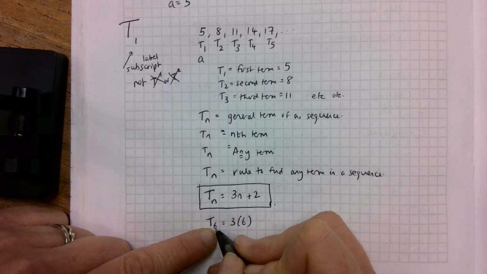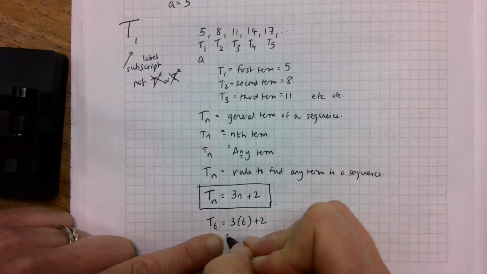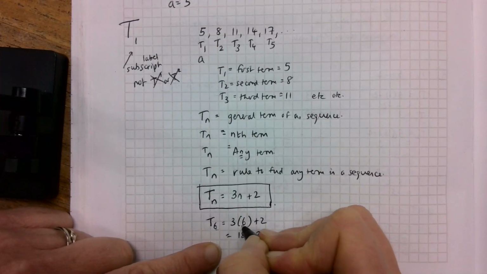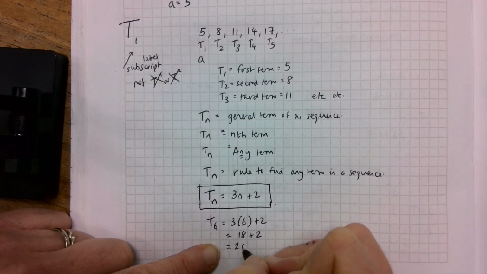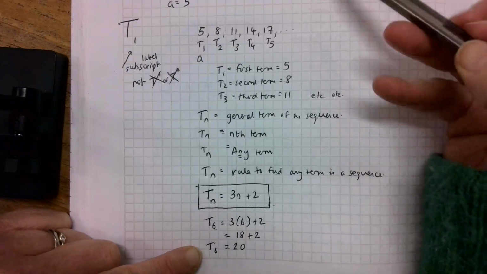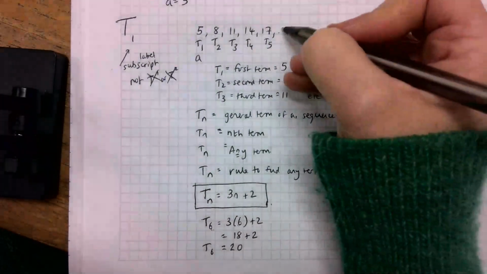This 6 is going where the n was, plus 2. That would be 3 times 6 plus 2, which is 18 plus 2, because 3n means 3 times n. 18 plus 2 is 20, so T6 is 20. If you look at this, that makes sense, because adding 3 onto 17 would give me 20.